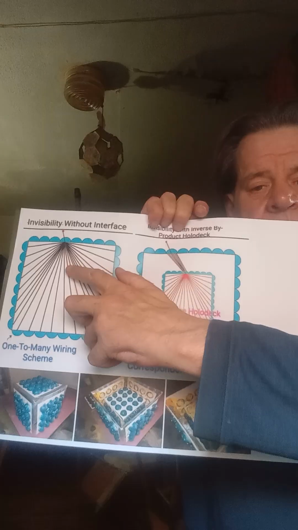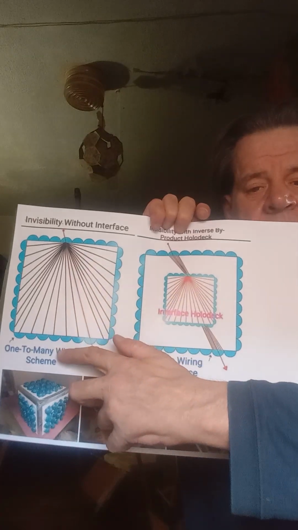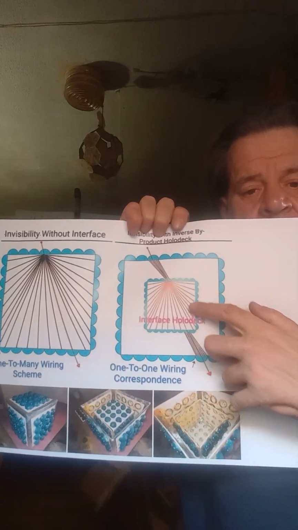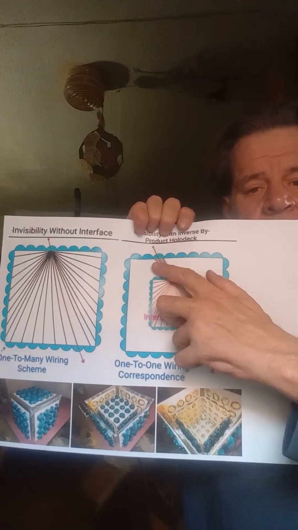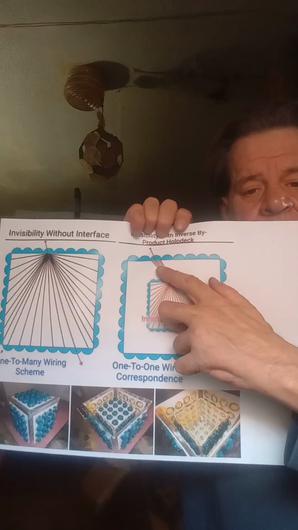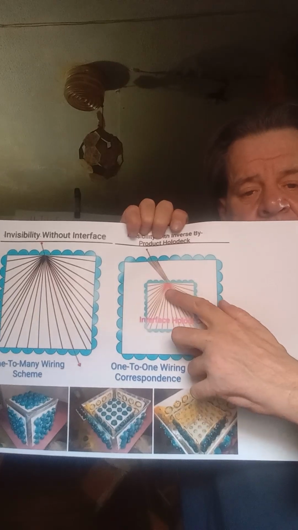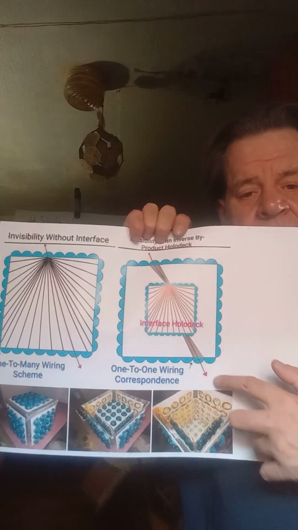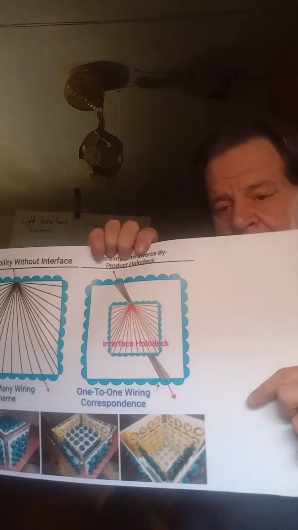I call it a one-to-many wiring scheme. And right here is a one-to-one wiring correspondence from the outside 3D pixel to the inside 3D pixel. And it would reproduce the one-to-many wiring scheme in a web of light as it makes its way through the object. And these are the cube models.